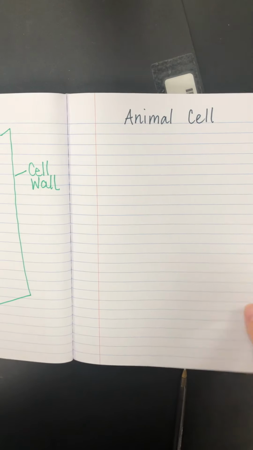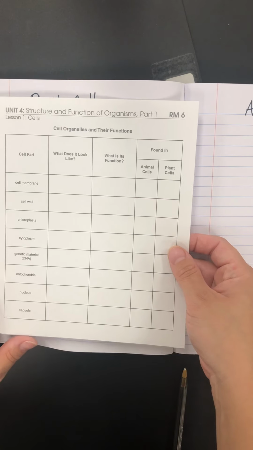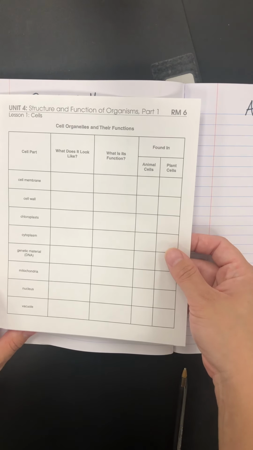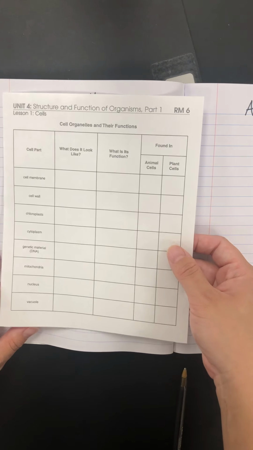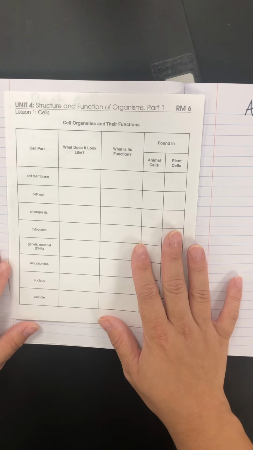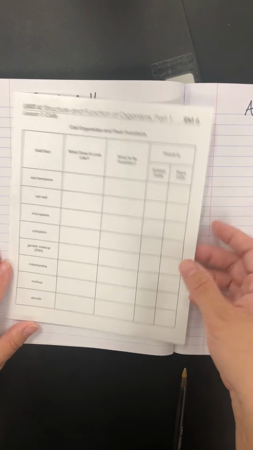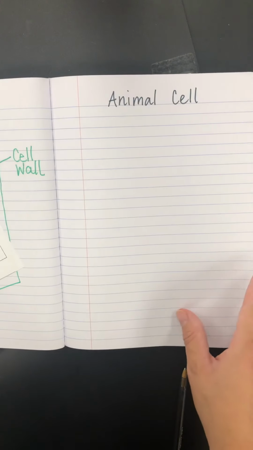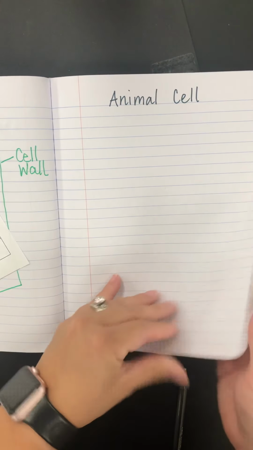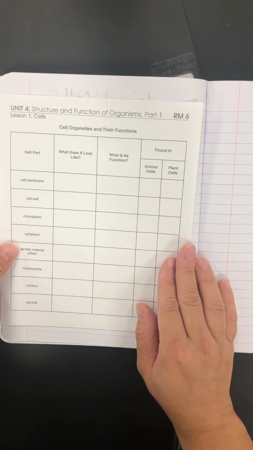Now that we have a plant cell, we are going to take this chart, it's in Canvas, on the structures and functions of organelles, and you can either print this if you have a printer at home. If you don't, or you don't want to print it, you can draw this in on your next page after animal cell, and you would either glue this in or copy the chart.